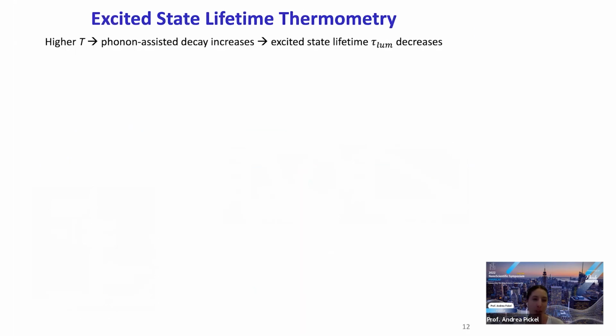So with the goal of measuring temperature using an all-optical method that has higher temporal resolution and the potential to go to high temperatures, we were interested in the possibility of using the excited state lifetimes of NV centers, or in other words, how long it takes the emitted NV center fluorescence to decay after the excitation laser is removed, as a thermometry signal. And in general, excited state lifetimes decrease with temperature because at higher temperatures, there's a greater probability of phonon-assisted non-radiative relaxation.